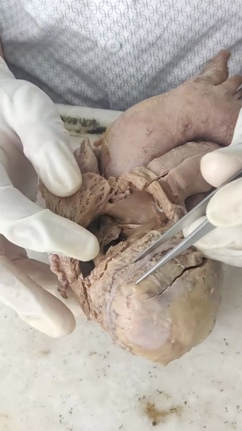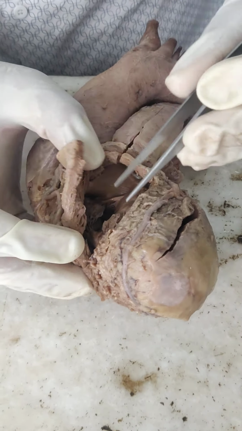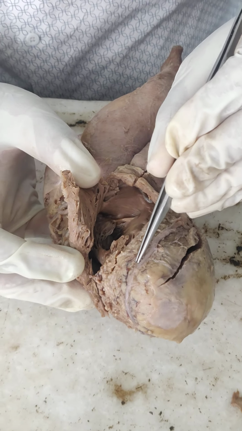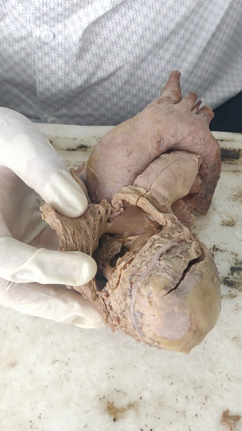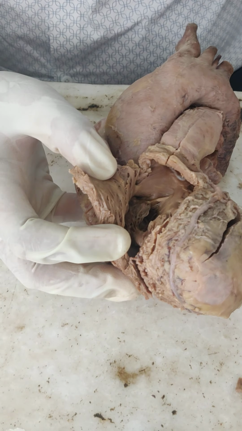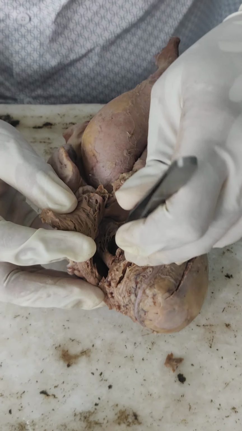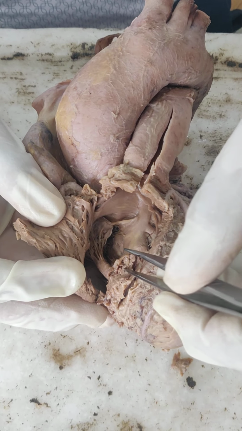Here you can see the anterior papillary muscle, which is attached to the anterior wall of the right ventricle. We have not cut at the margin, just before it we have cut. The anterior papillary muscle is larger, and it is attached to the right anterolateral wall, where it blends with the right end of the septomarginal trabecula. Here you can see the septomarginal trabecula. It is also called the moderator band.